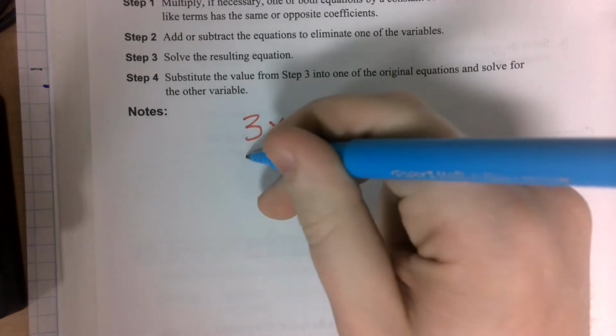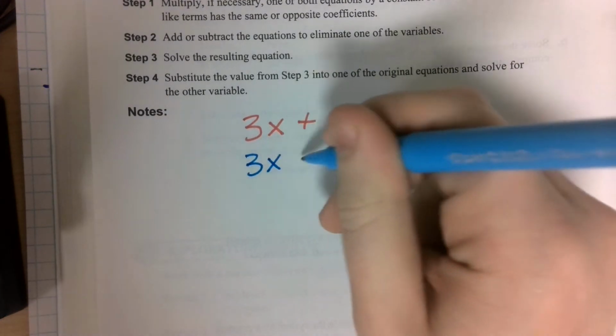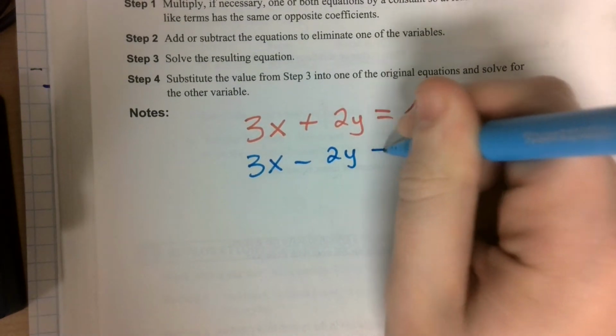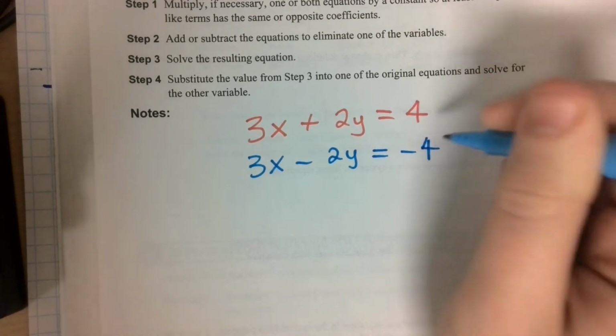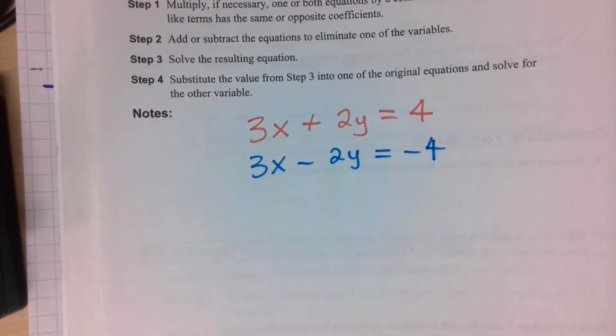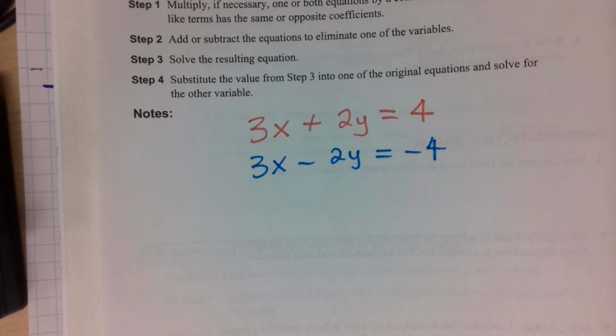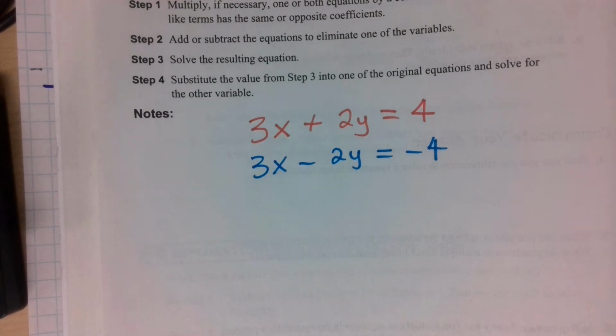Our second equation is 3x minus 2y equals negative 4. Looking at these two equations, let's pretend for a second that instead of worrying about two separate equations, we just had one mess of variables and numbers. What could we cancel out here? What do you think?